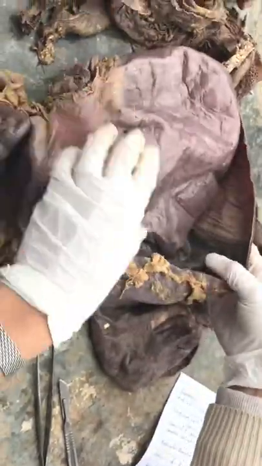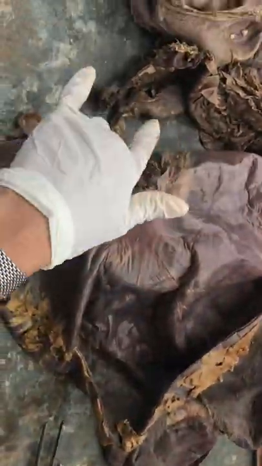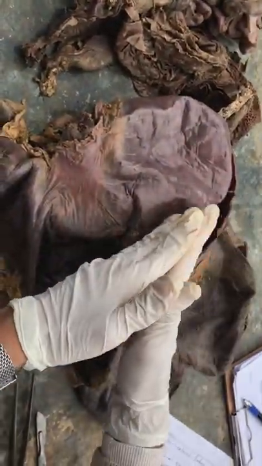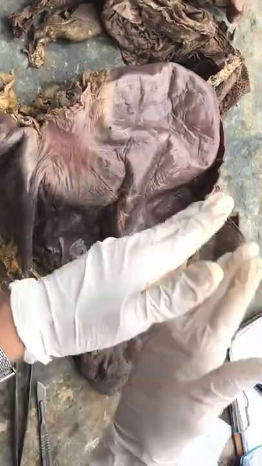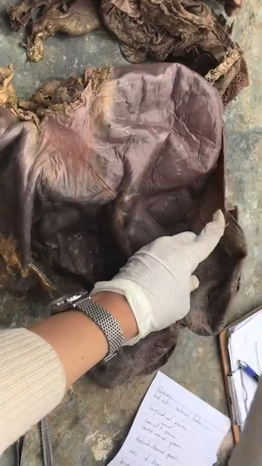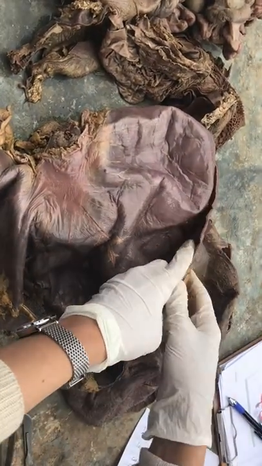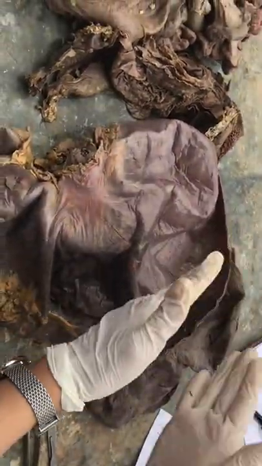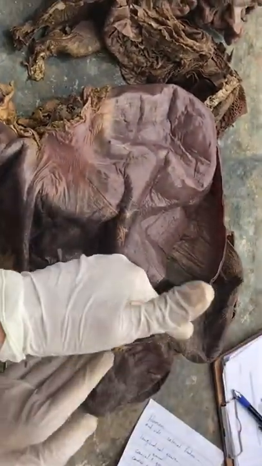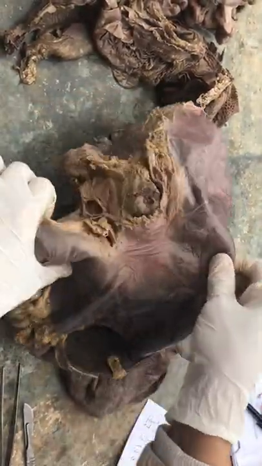So we have a double folded peritoneum, a greater omentum and the lesser omentum. The greater omentum connects the stomach with the spleen, gastrosplenic, and part of it with the diaphragm, gastrophrenic. The rest is with the spleen, the gastrosplenic ligament.